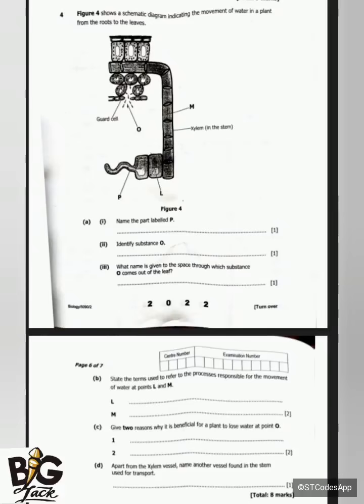Okay, so now the first question, which is question A, Roman numeral 1, is saying name the part labeled P. So part labeled P is called the root hair cell, open bracket, we can say elongated outgrowth. Then Roman numeral 2 is saying identify substance O. Now this substance O can represent oxygen, or it can represent water vapor. So I'm going to say water vapor or oxygen.